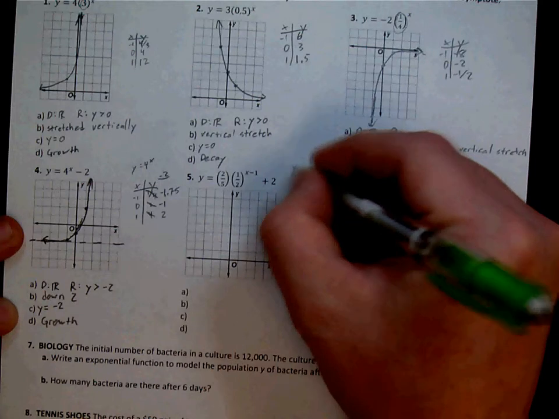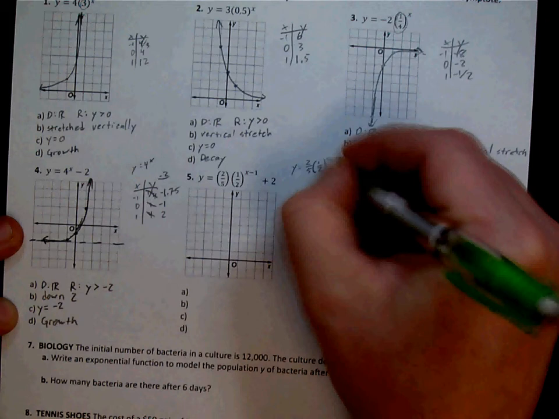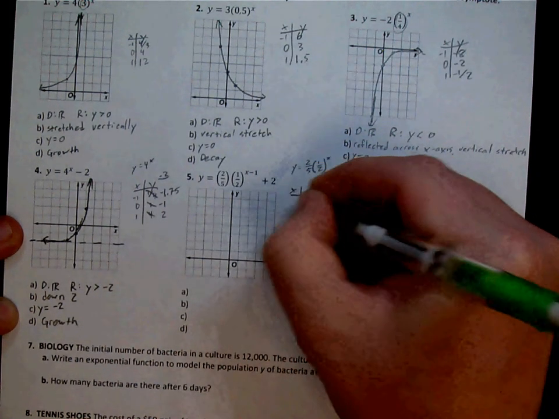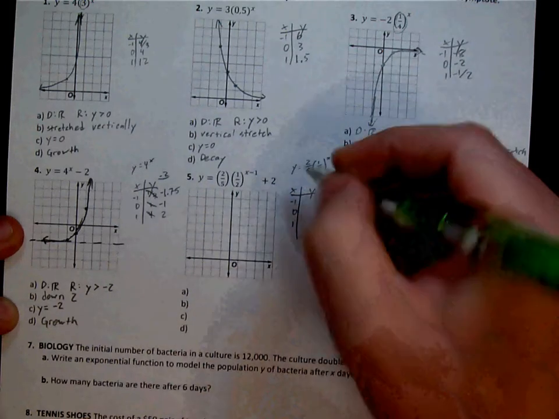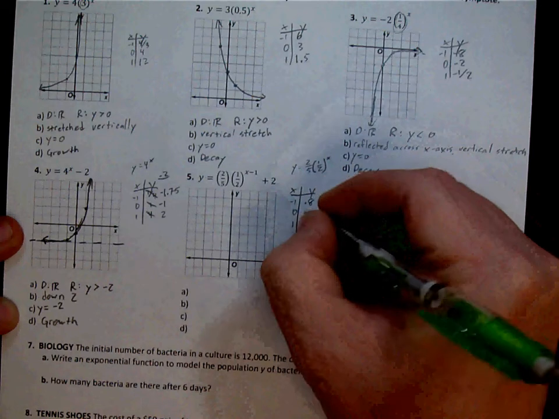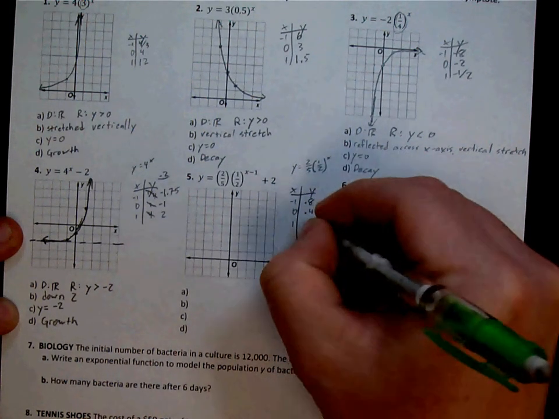Alright, so parent function, I'm going to keep the a value in there. So 2/5 times 1/2 to the x. I'm going to ignore the h and the k for the time being. So we get 4/5, which is 0.8. We get 2/5, which is 0.4, and then I get 1/5, which is 0.2.